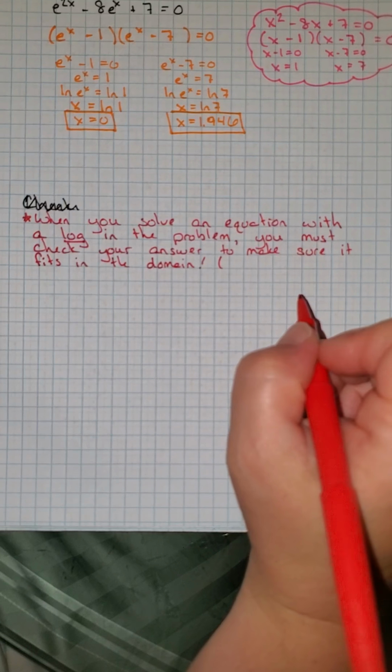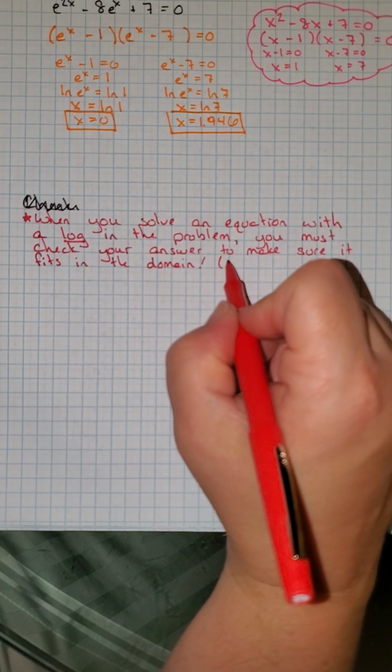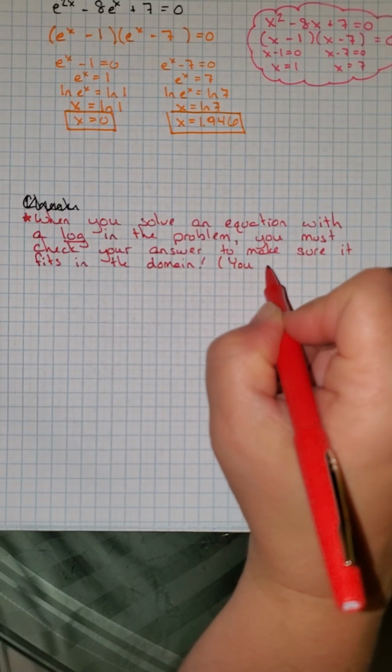Okay, so in doing that, you remember you can't take the log of a negative number or 0.